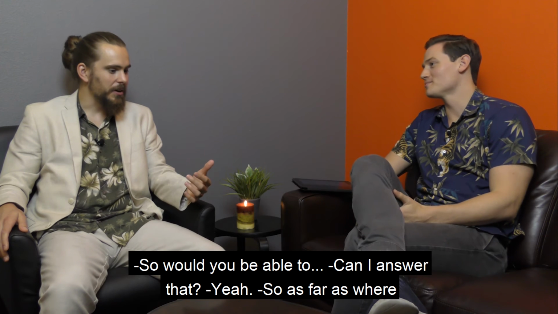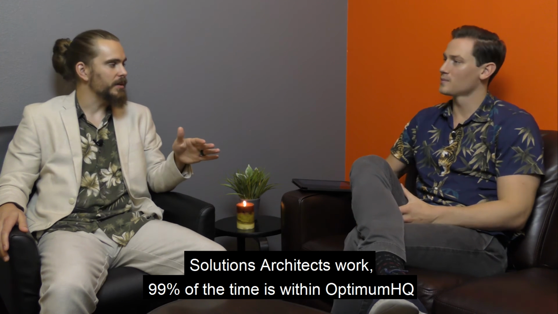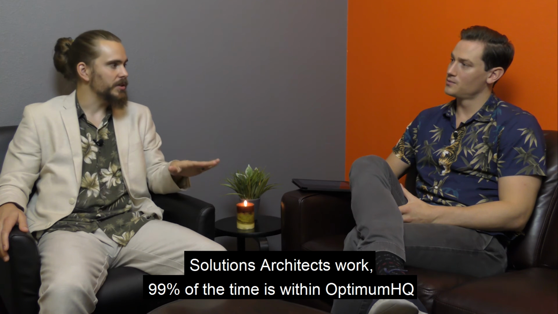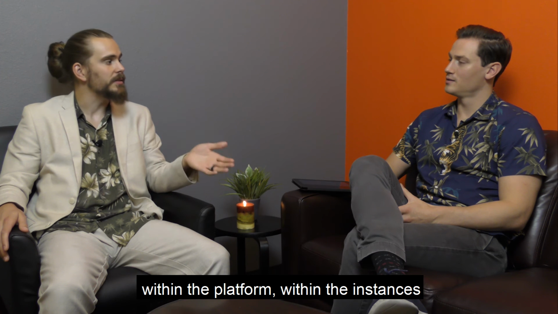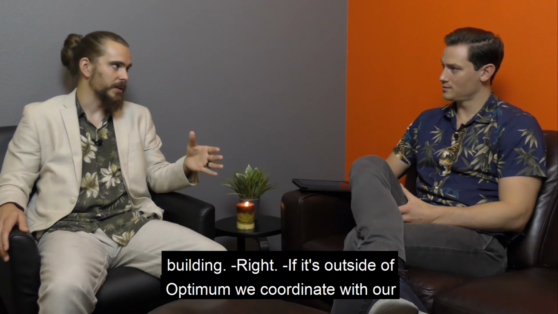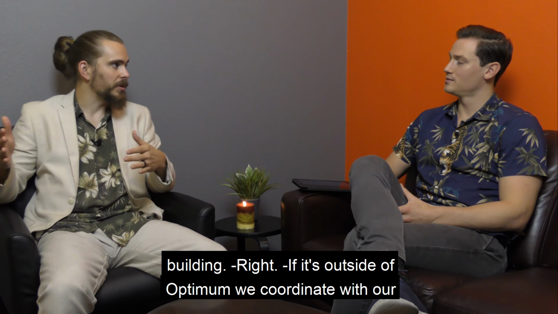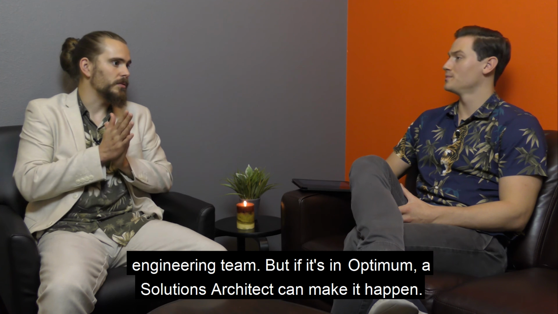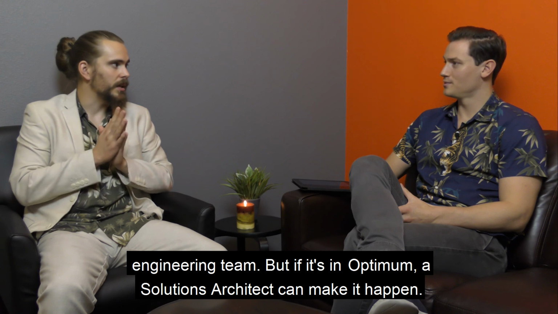As far as where solutions architects work, 99% of the time it is within OptimumHQ, within the platform, within the instances that we have for our clients. So we're in Optimum and we're building. If it's outside of Optimum, we coordinate with our engineering team. But if it's in Optimum, a solutions architect can make it happen.